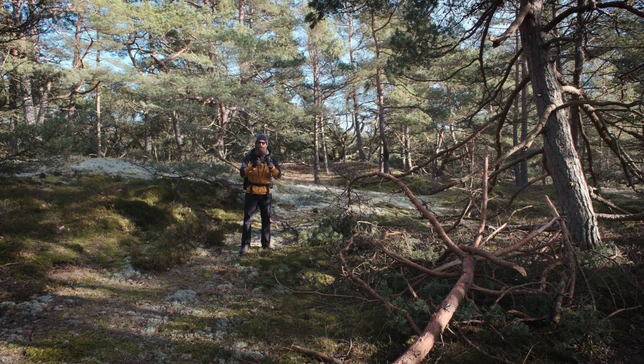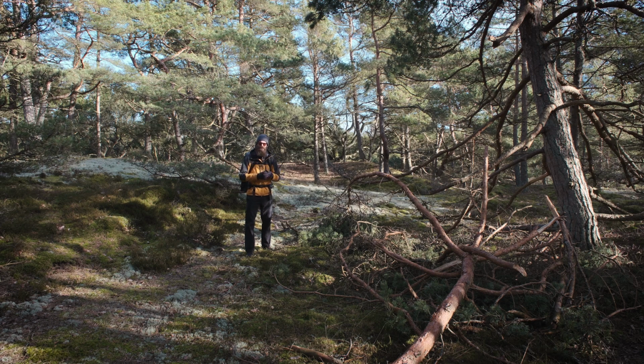We've been here before. I was down at the beach here, a very windy day, photographing the sand dunes there. I was quite intrigued with this woodland here, right next to the beach. I said I would return here with one of my film cameras. That's precisely what we've done today.